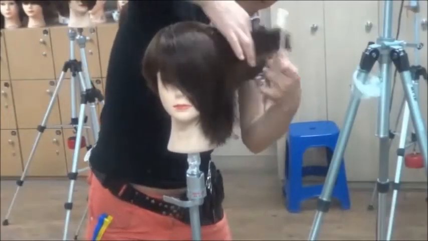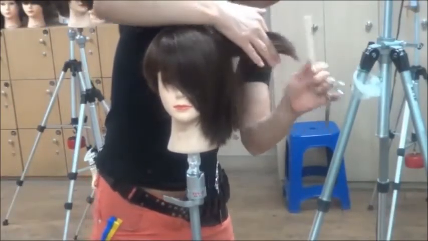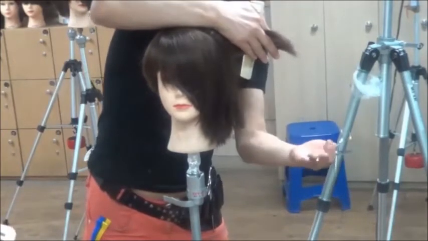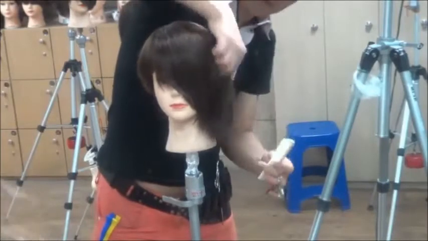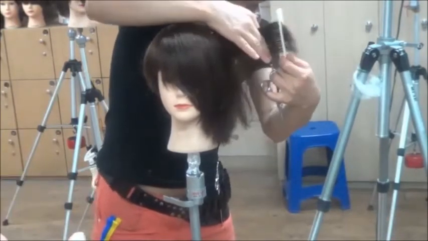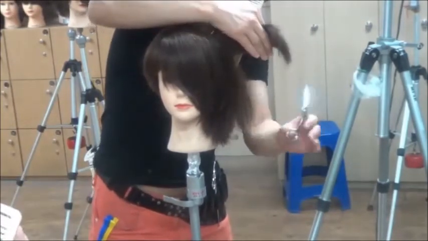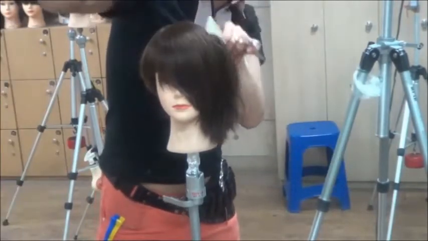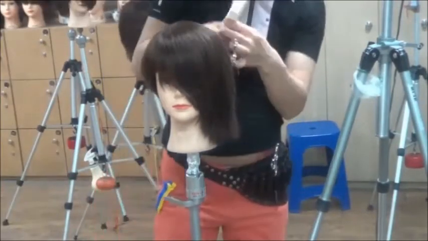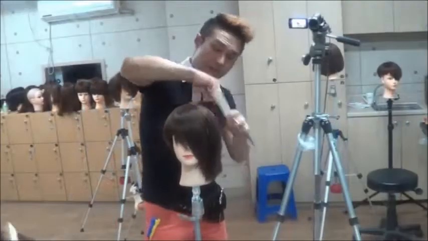Then vertical section and point section.